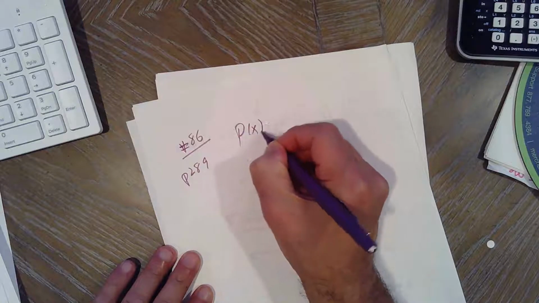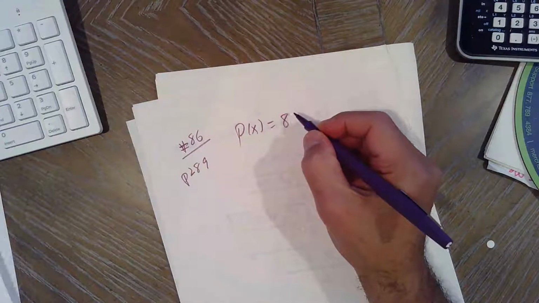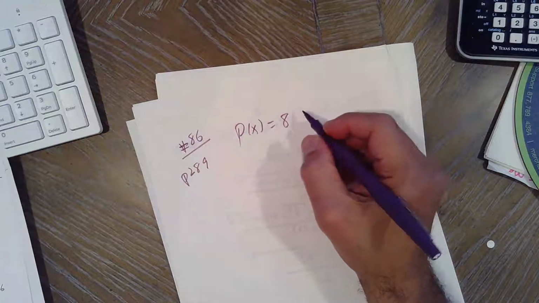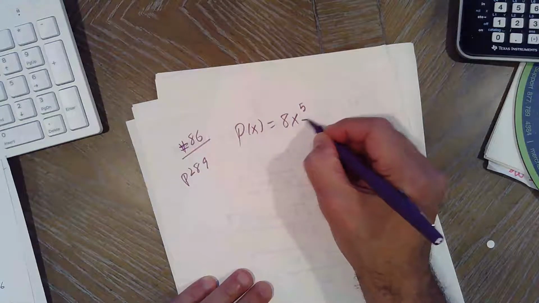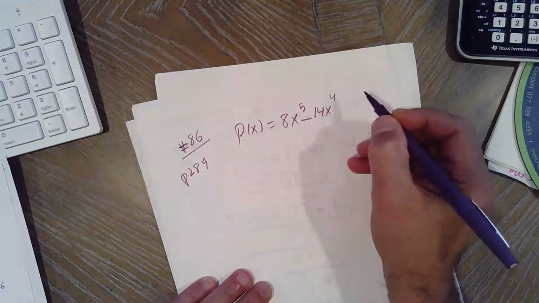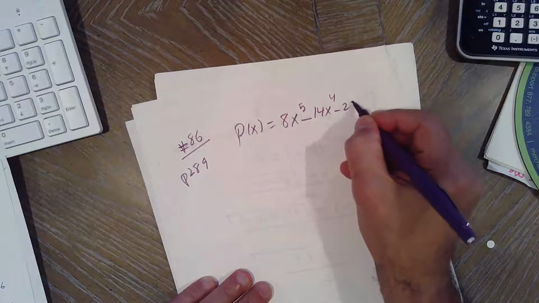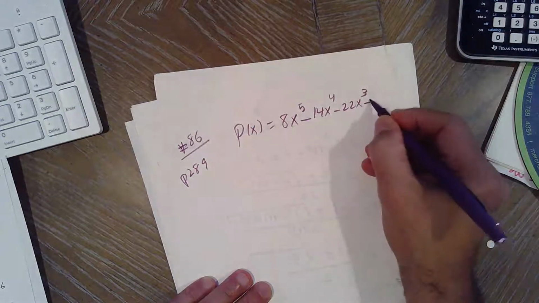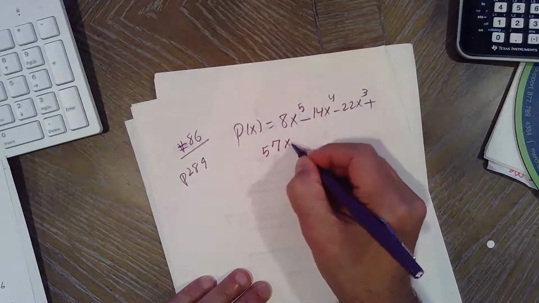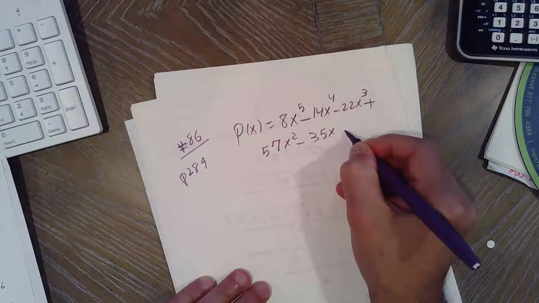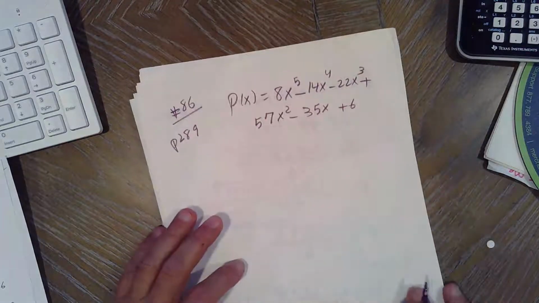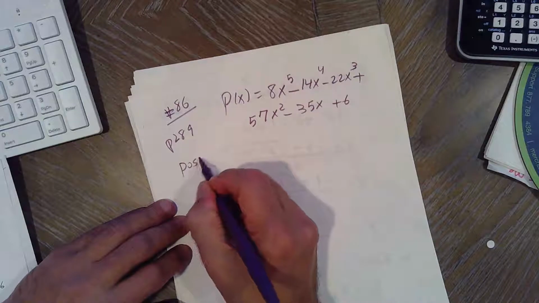So p of x, again, find all real zeros, equals 8x to the 5th minus 14x to the 4th minus 22x cubed plus 57x squared minus 35x plus 6. Okay, so the possible rational zeros.